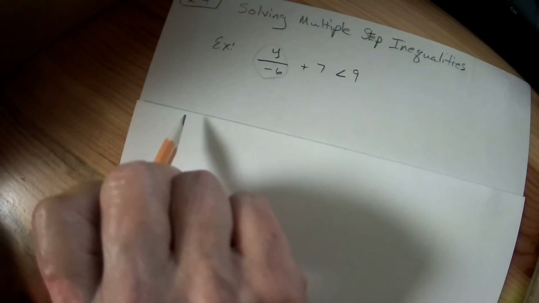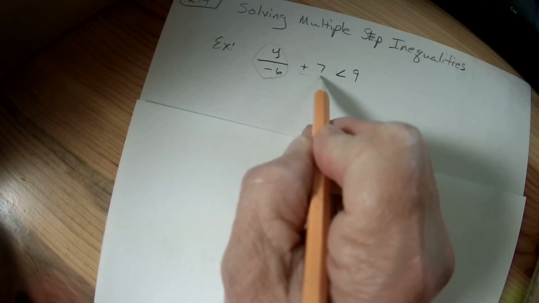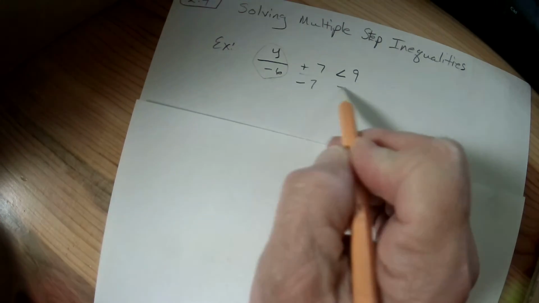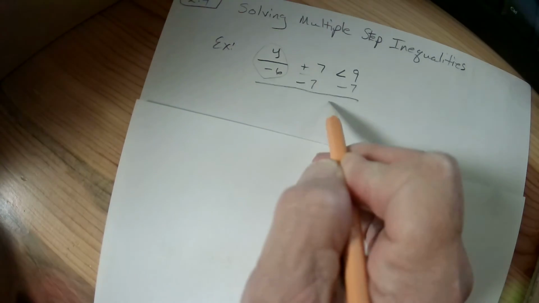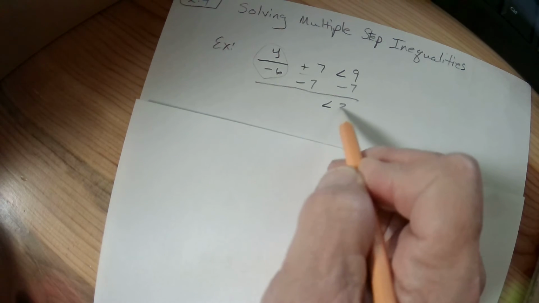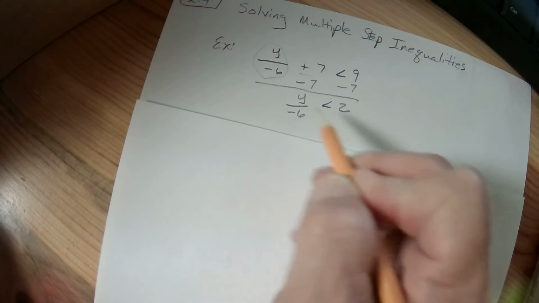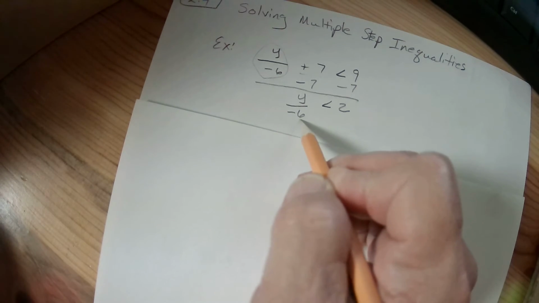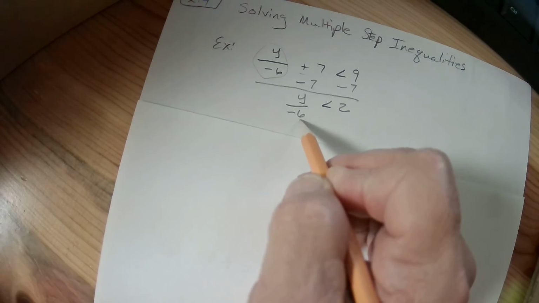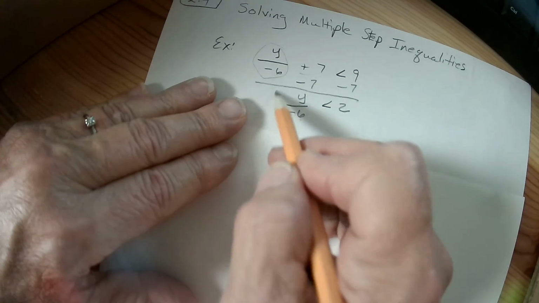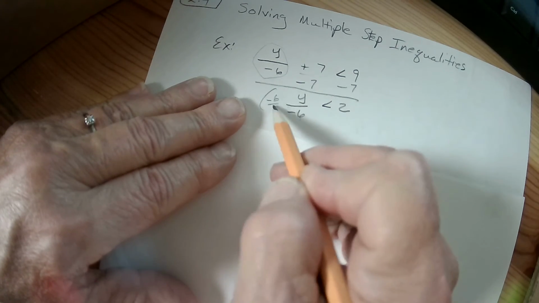So I know that I need to isolate that term. I need to get rid of this. So I'm going to subtract 7 from both sides. On the right, I have 2, and on the left, I have y over negative 6. To get rid of this division by negative 6, I have to multiply both sides by negative 6.